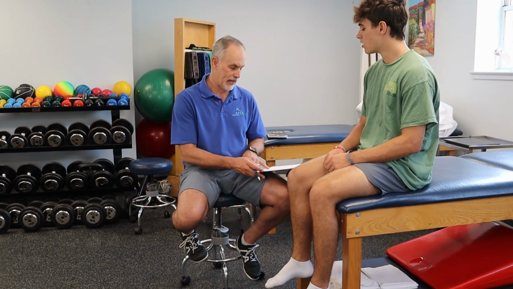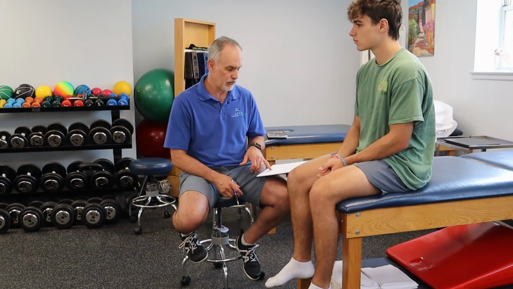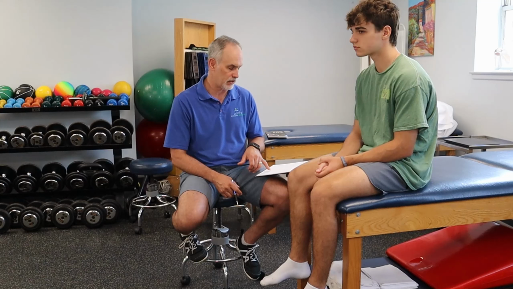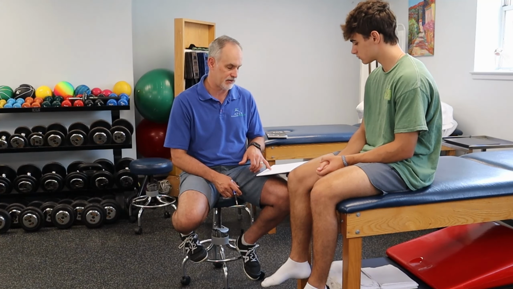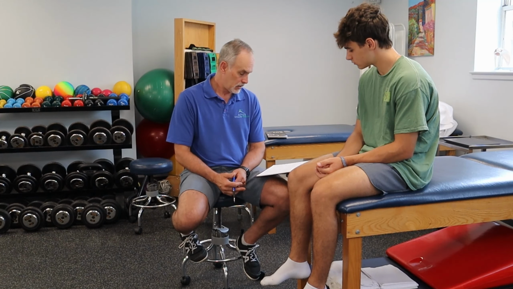We want to know if there's any abnormal bladder function. Sometimes with back problems, there's a serious condition called cauda equina syndrome, and we want to make sure there are no bowel or bladder changes, and that's a very serious thing where we want to get you to the doctor immediately. Is there a gait thrown off or anything like that?